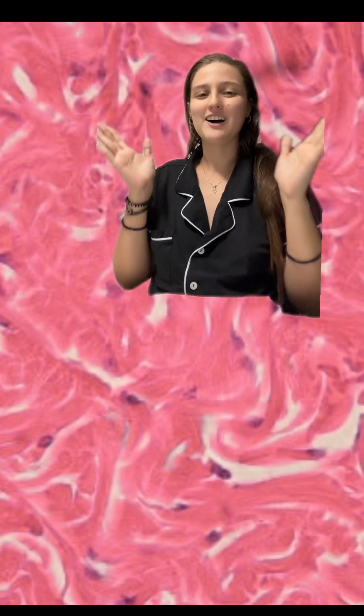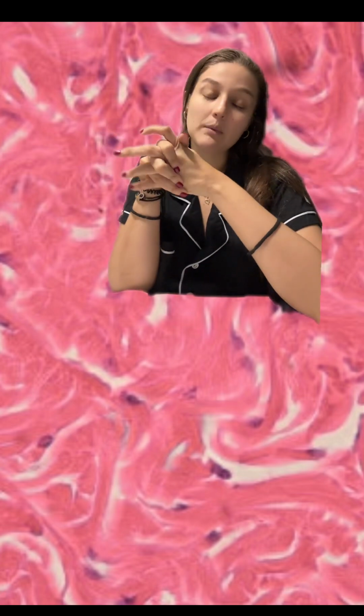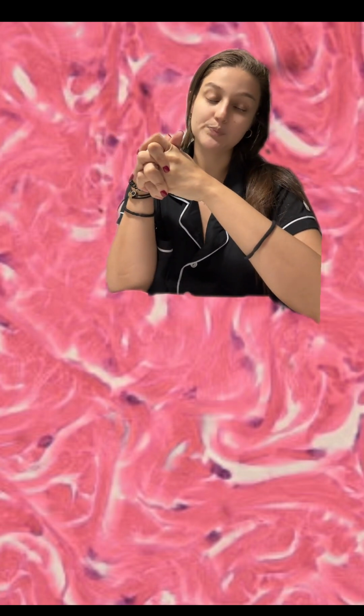Within the loose connective tissue, we have adipose tissue, reticular loose connective tissue, and areolar loose connective tissue. But if we move to dense connective tissue, we can say that we have dense irregular connective tissue and dense regular connective tissue. So right here on my video, here's an example of dense irregular connective tissue.